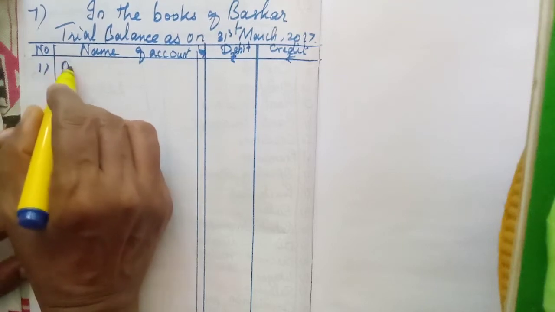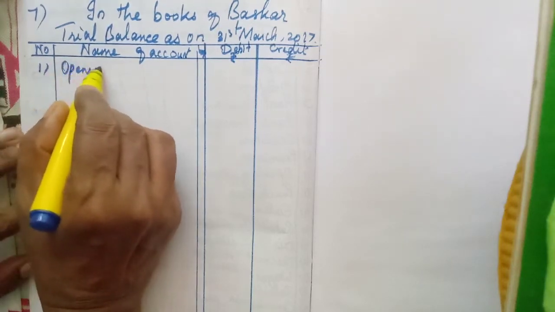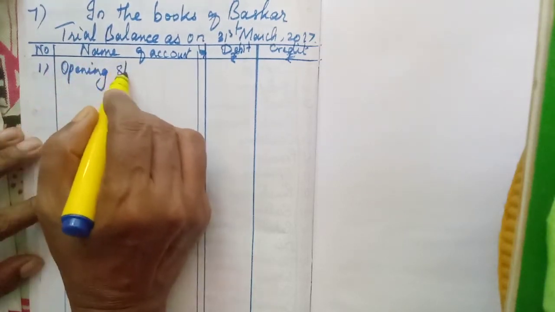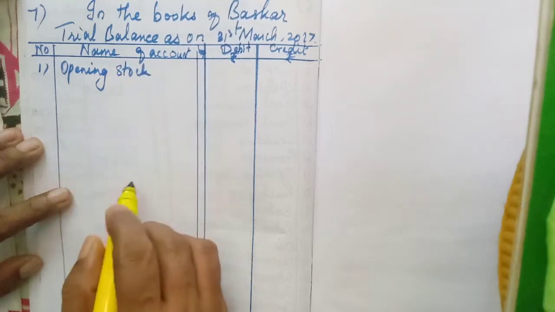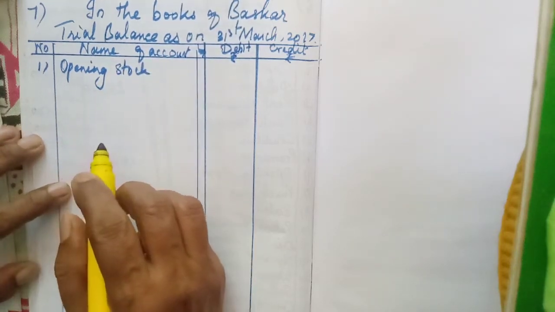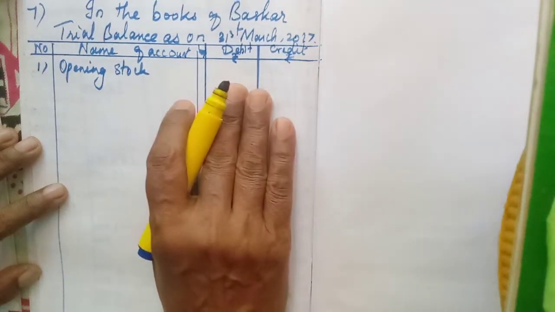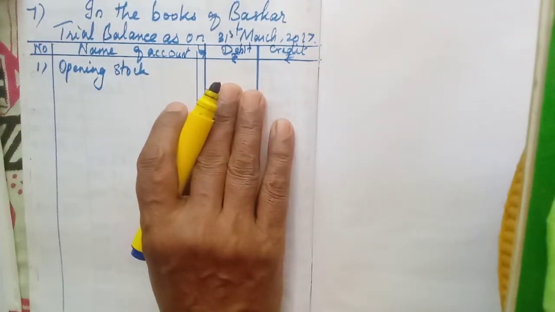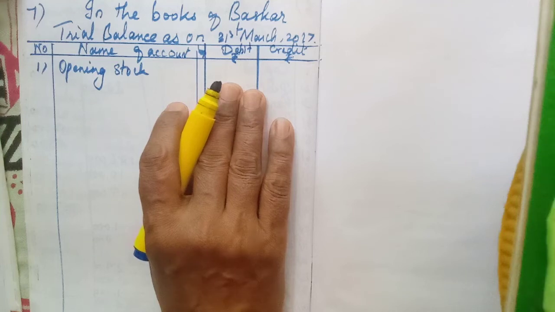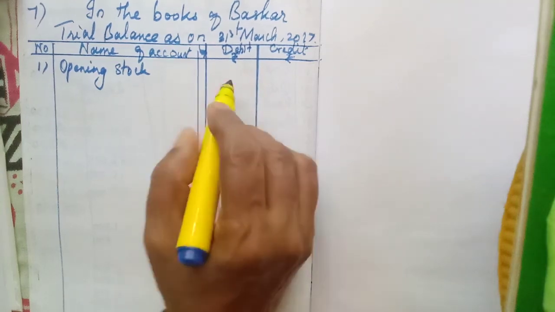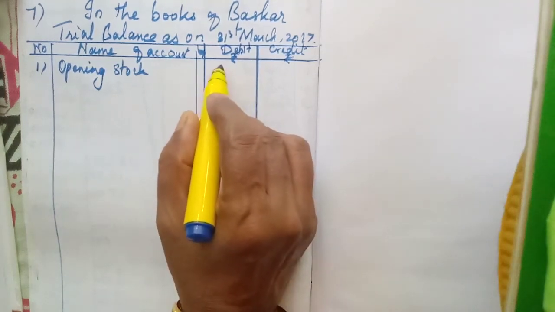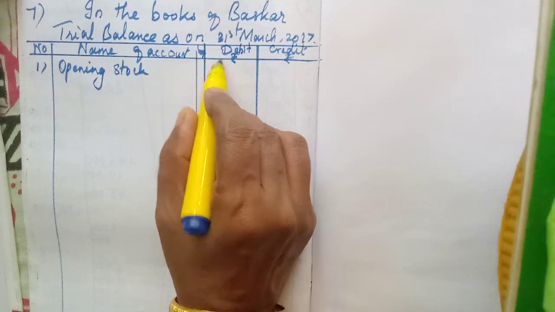opening stock. When you do, you must be a little careful. Okay, may not omit any items. Then you will be correct. When you write the amount also, you must write correctly. Okay. Opening stock 40,000. Debit, isn't it?